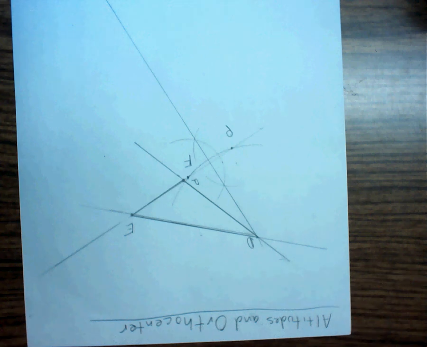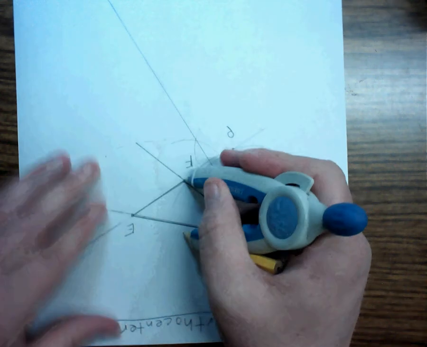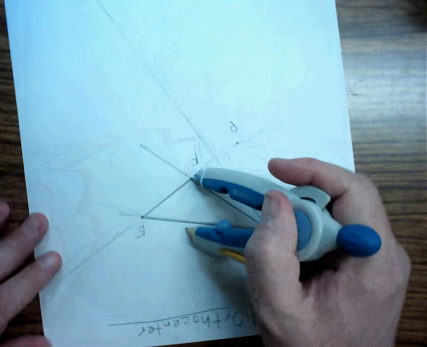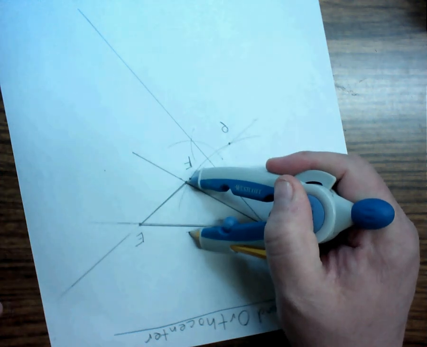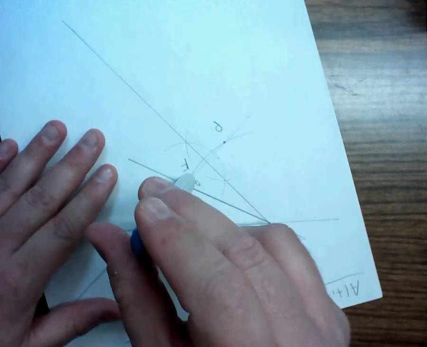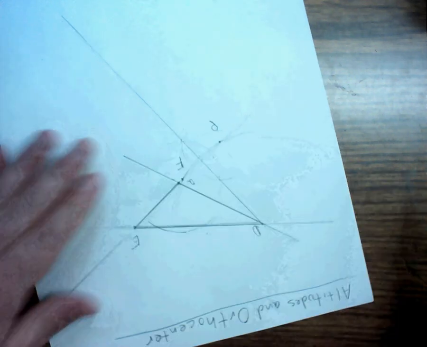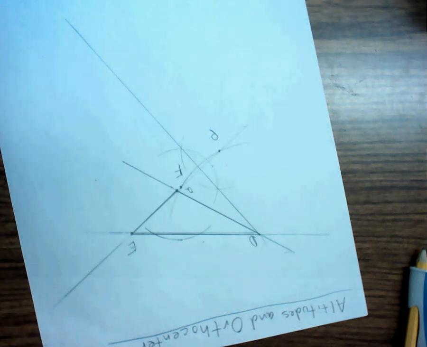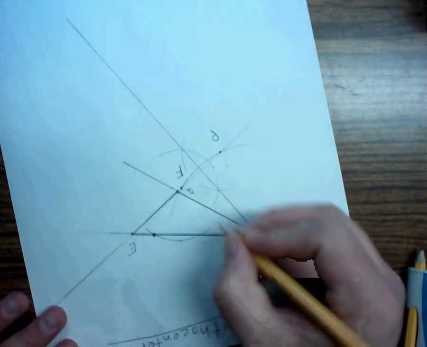So what I'm going to do is I'm going to take my compass, I'm going to put the pointer right on F, and I'm going to move the pencil till it's just slightly outside of the side DE. So see how I have that on the screen? See that? Then I'm going to make an arc like this. Now this altitude will be inside the triangle, sort of. So that arc intersects this side and it intersects this side.